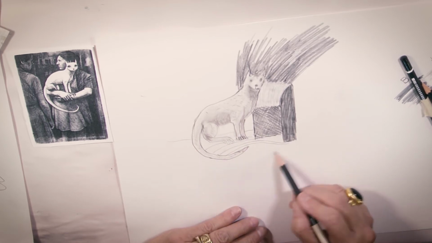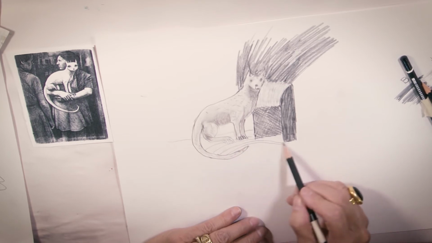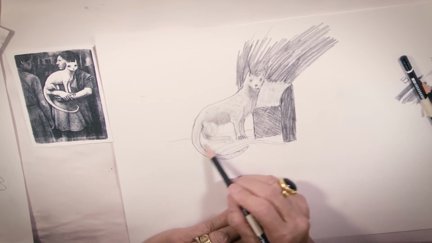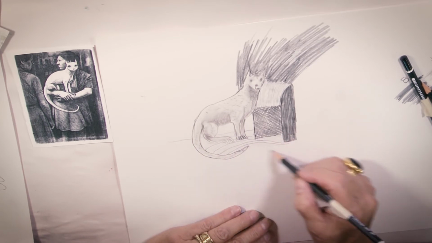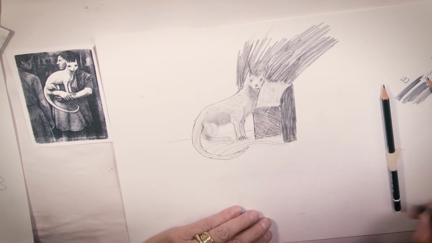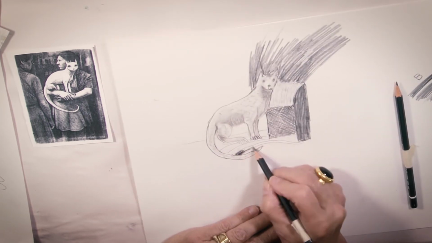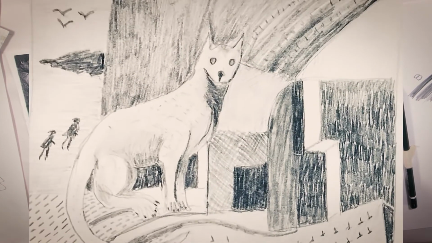And your drawings can be very expressive. I love using expressive lines and doing expressive drawings. I'm not very good at realistic. It's not my interest to do realistic pictures. I love to work more from the imagination.